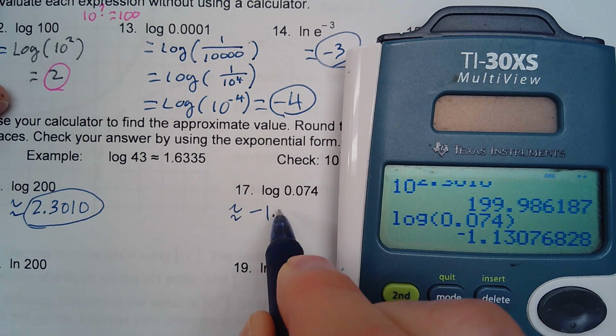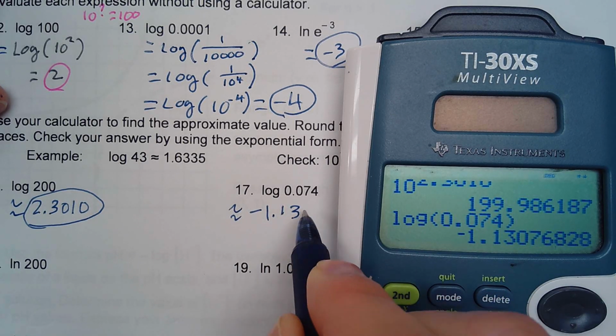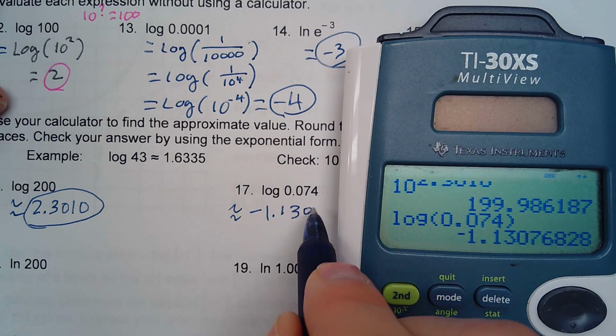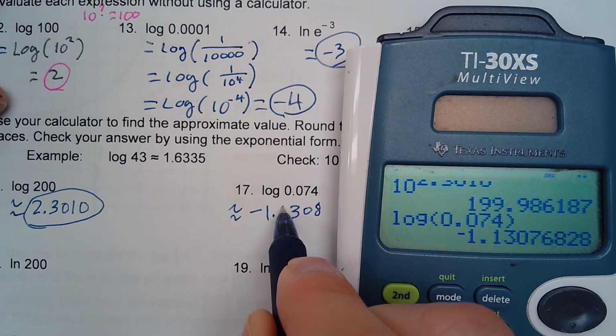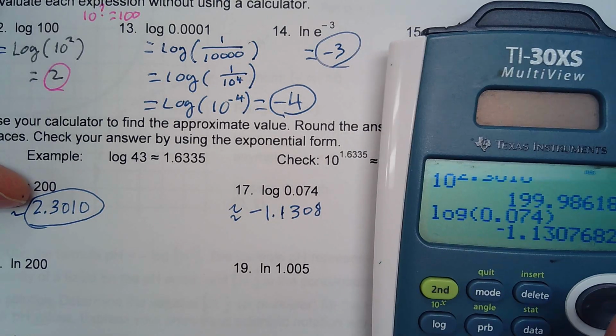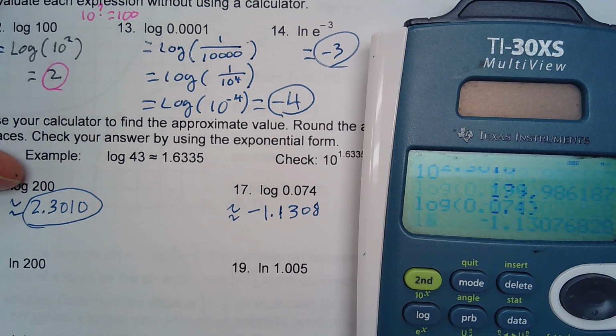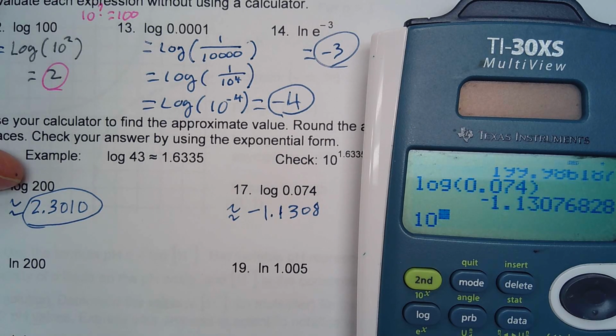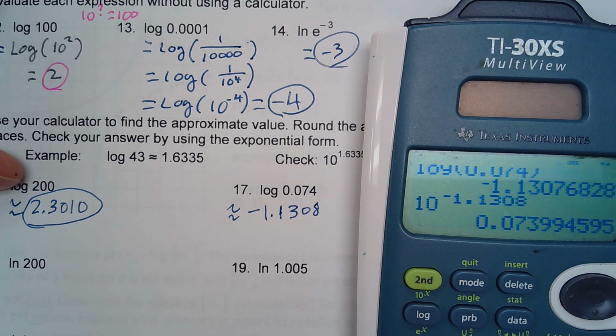We'll get negative 1.1308. And now I'm going to check it real quick. If I take 10, caret key, it raises it to the negative 1.1308. Notice I do get something very close to 0.074.